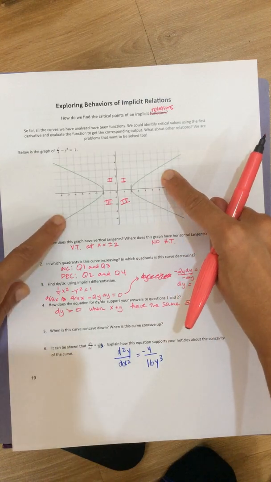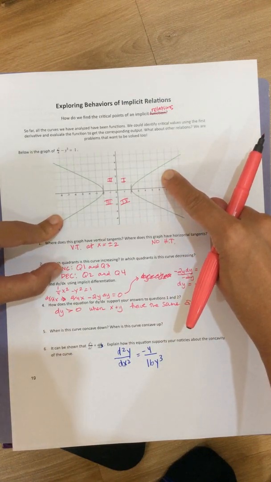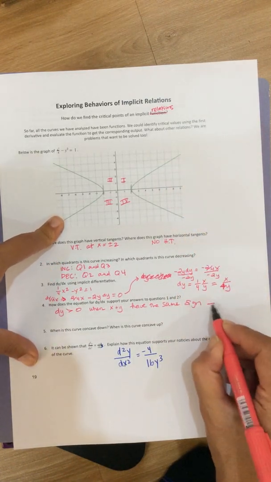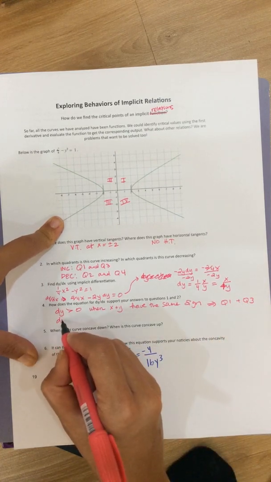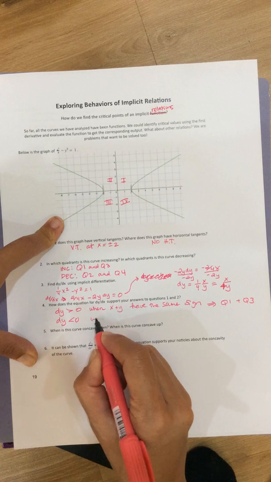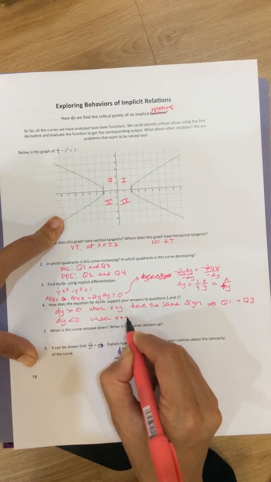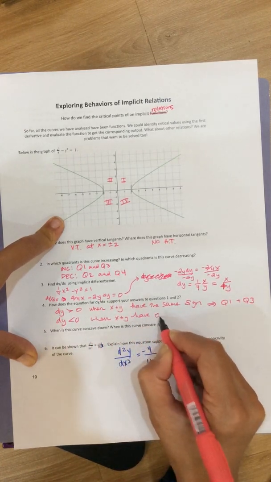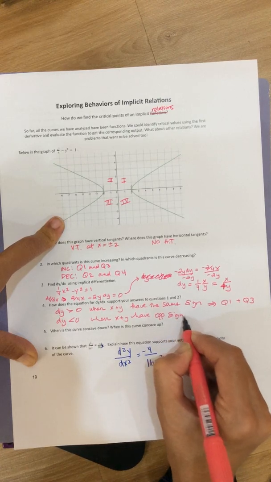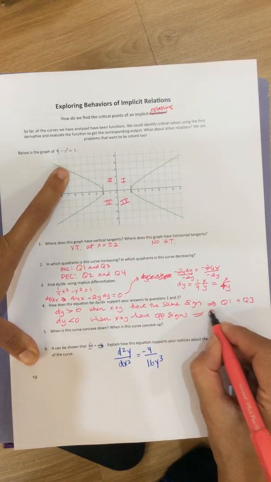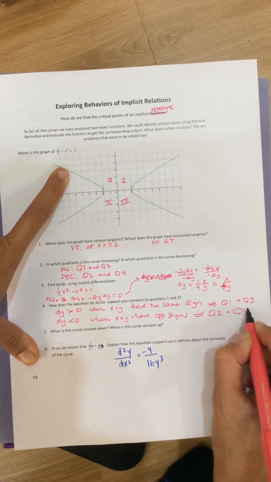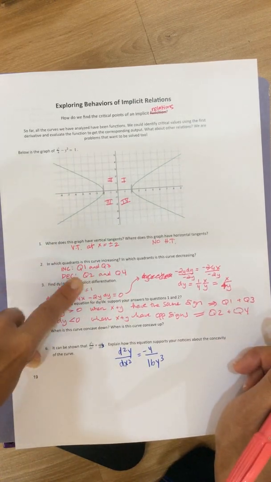In quadrant 1 and quadrant 3, which is exactly what we said here. That's when it's increasing. And the same is true when dy/dx is negative. That's when they have opposite signs, which is in quadrants 2 and 4. So when it's decreasing.